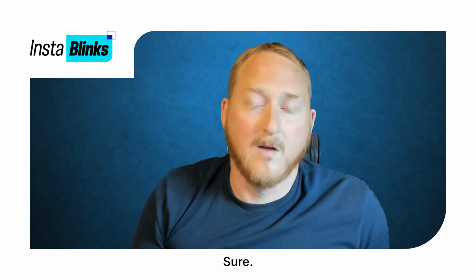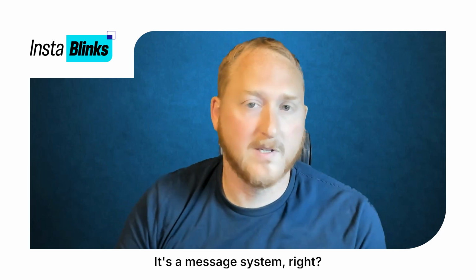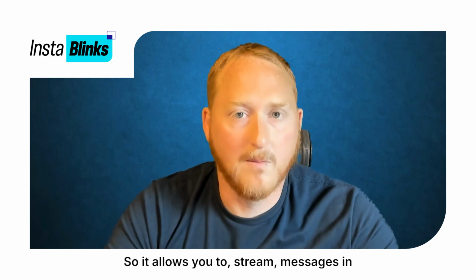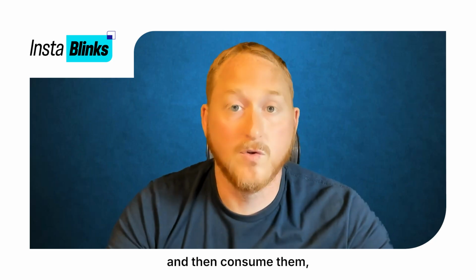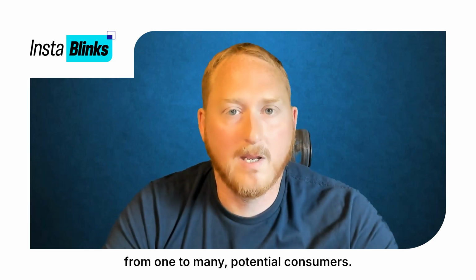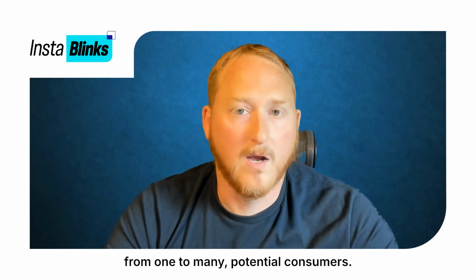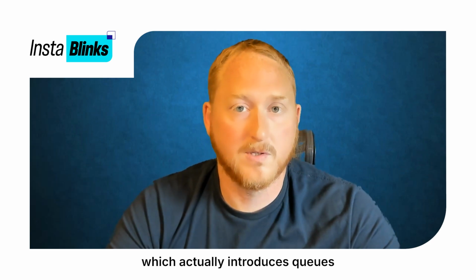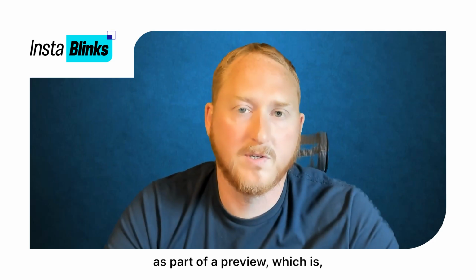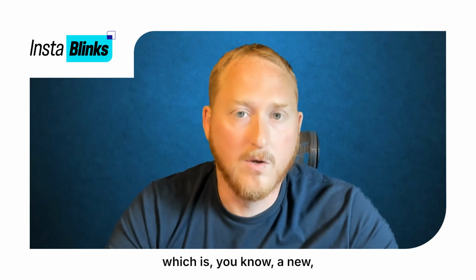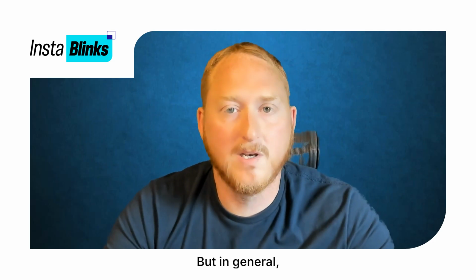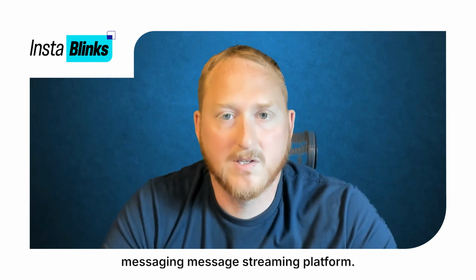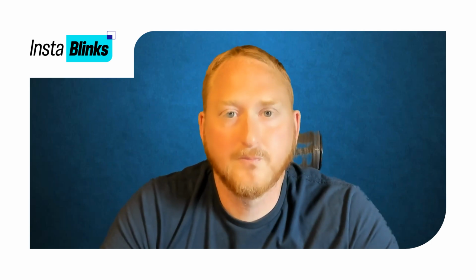Sure. At the highest level, it's a message system, right? So it allows you to stream messages in and then consume them from one to many potential consumers. We just released Apache Kafka 4, which actually introduces queues as part of a preview, which is a new feature within Kafka. But in general, it is a message bus message streaming platform.